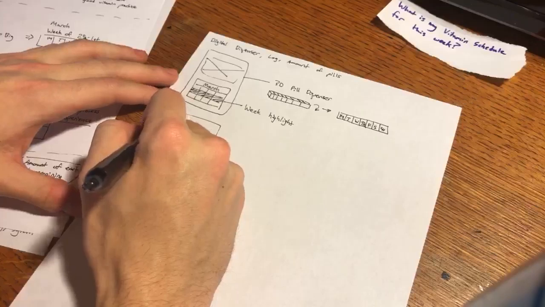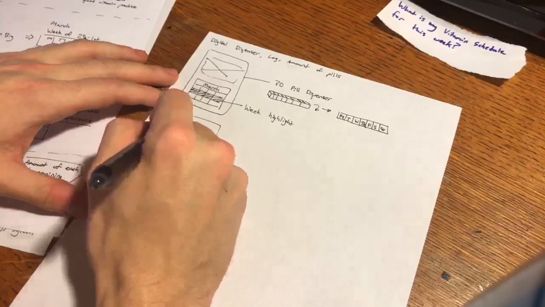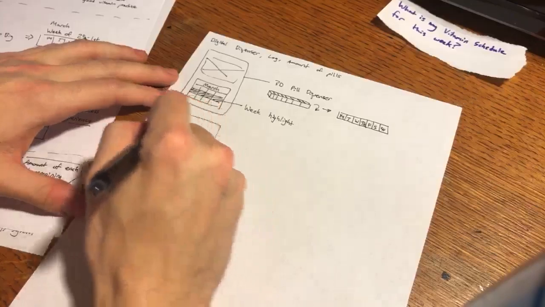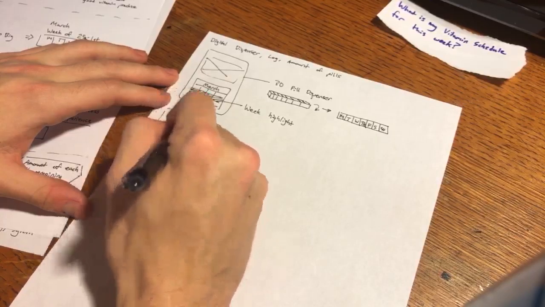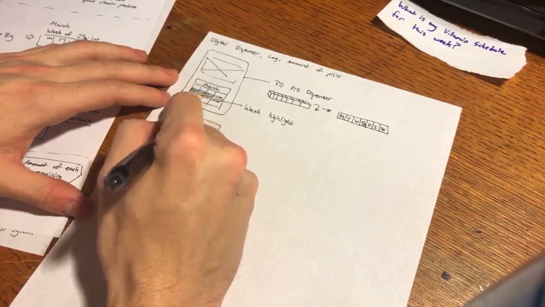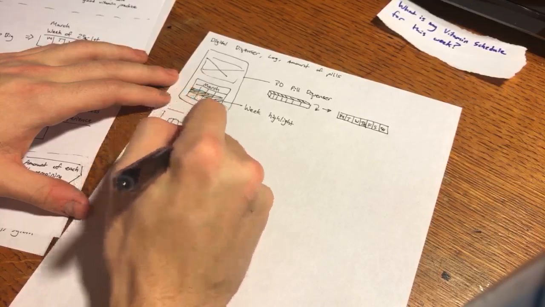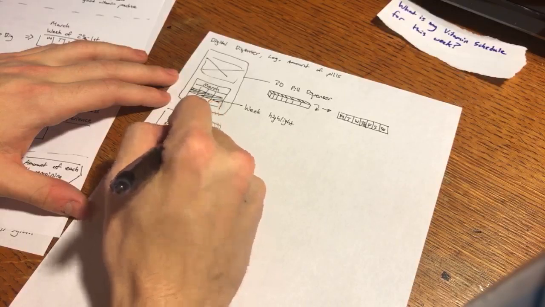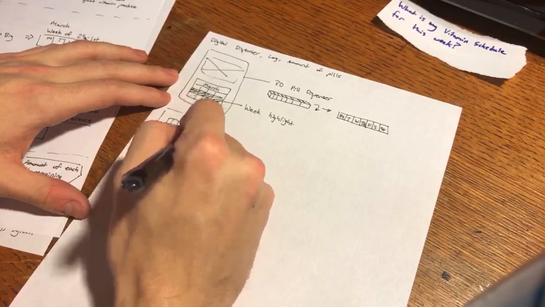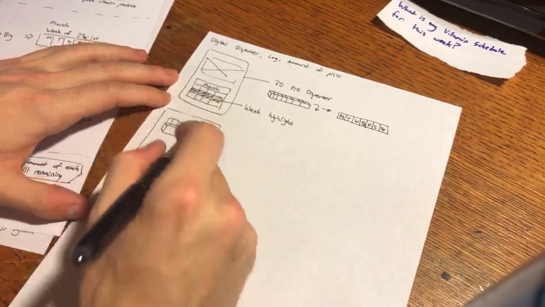I'm going to have my pillbox up here. Maybe you have these 1, 2, 3, 4. You have these ones open. These ones are closed. You get the idea. 1, 2, 3, 4, 5, 6, 7.